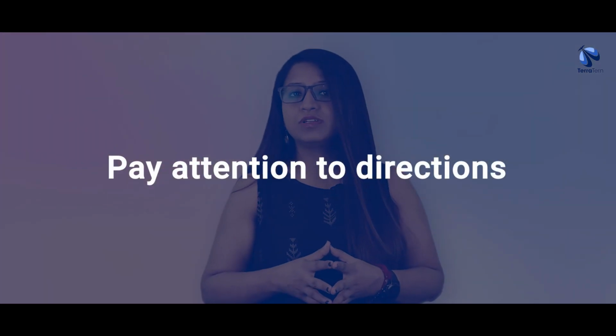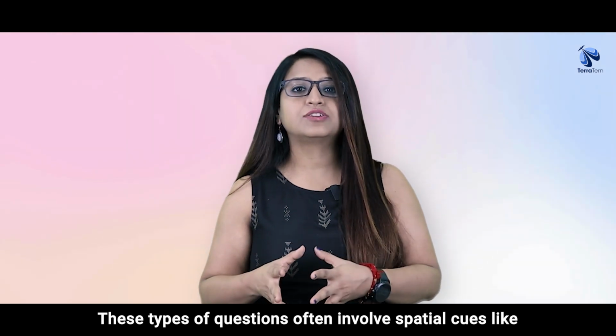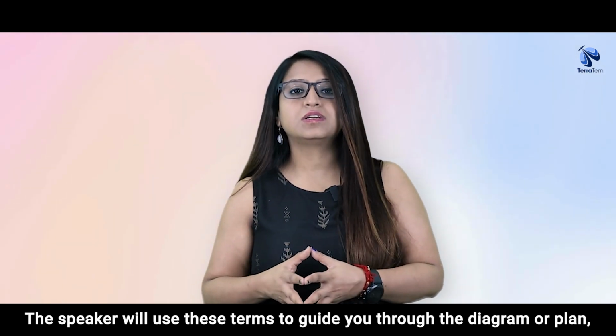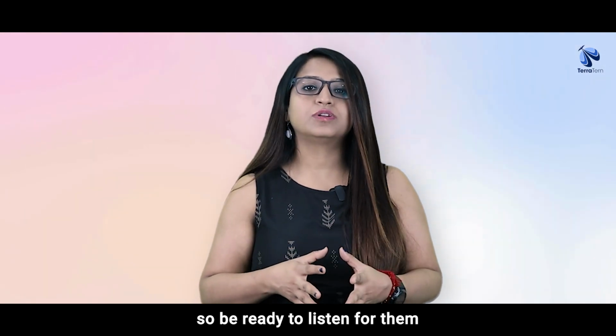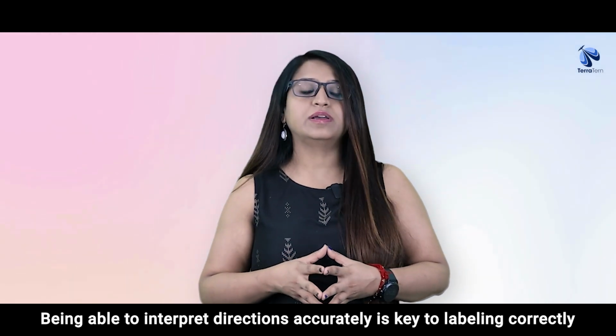Next, pay attention to the directions. These types of questions often involve spatial cues like to the left, next to, or in front of. The speaker will use these terms to guide you through the diagram or plan. So be ready to listen for them. Being able to interpret directions accurately is key to labeling correctly.